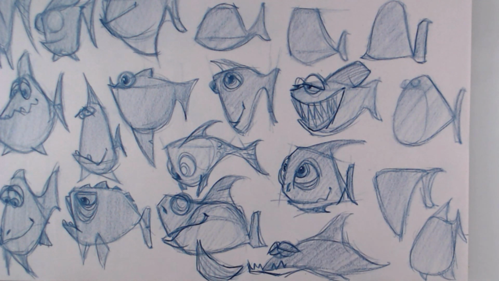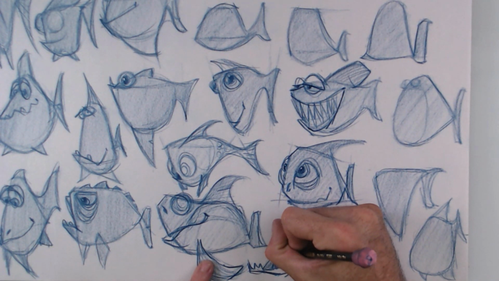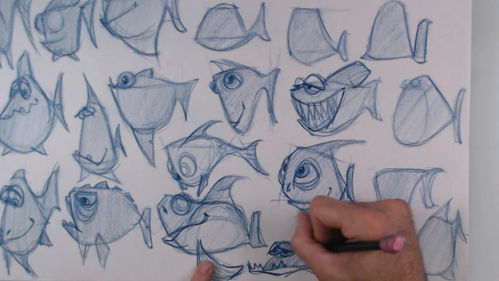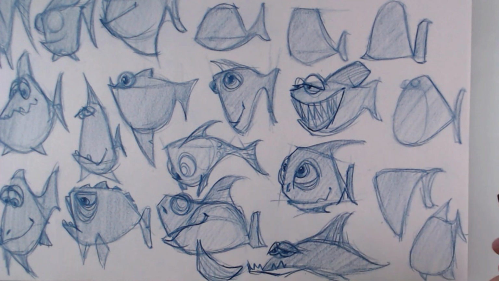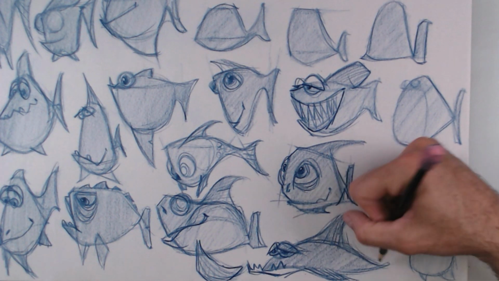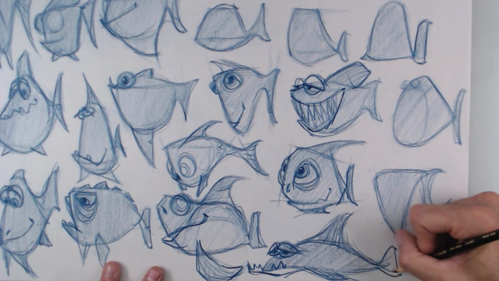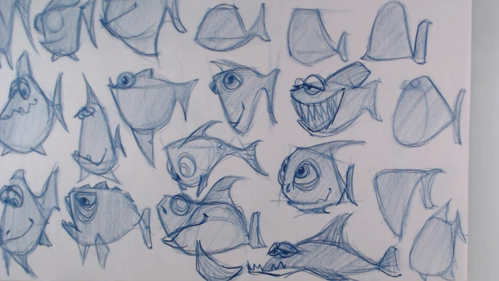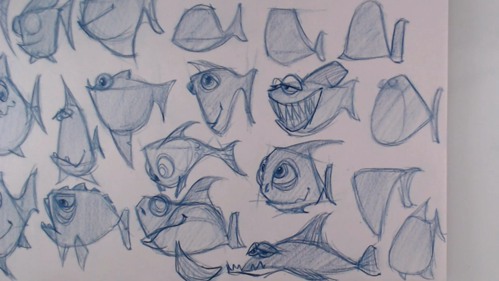Gonna be my depressing bottom dweller. The good news is, guys, I'm a little tired because it's late, but I feel like I'm just getting warmed up in terms of my drawing. I can't wait to hit this again tomorrow with a little bit more energy and some coffee in me, and then see what I come up with, because you never know.